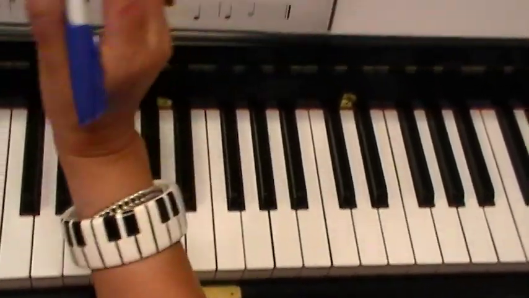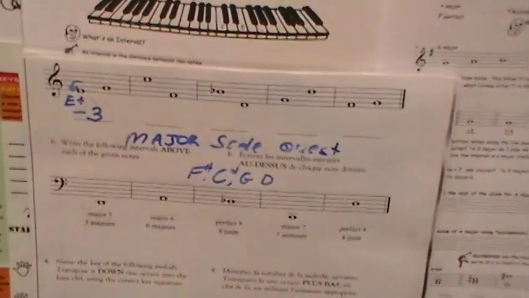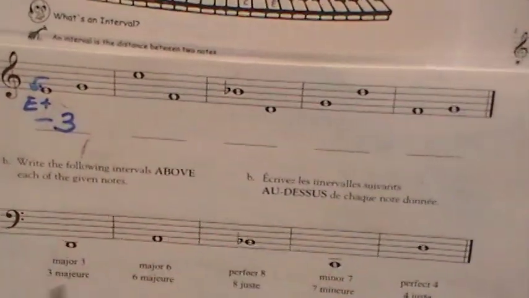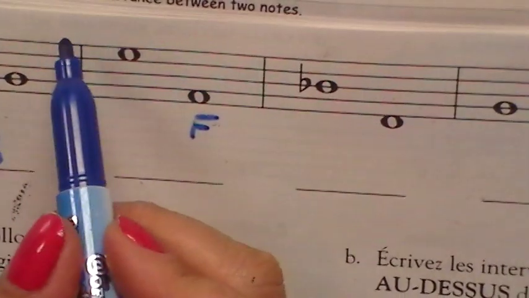Okay, so let's take a look at the next one. We look at the bottom note. Who is that bottom note? Yep, the bottom note is an F. All right, so now let's count every line and space up to the top note.